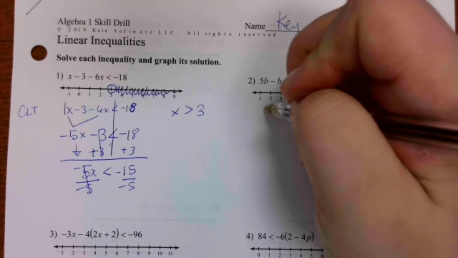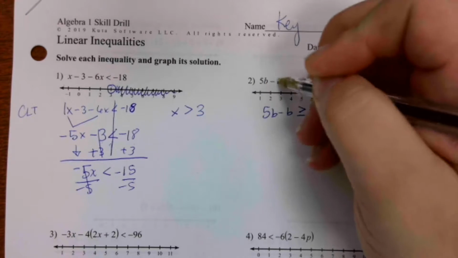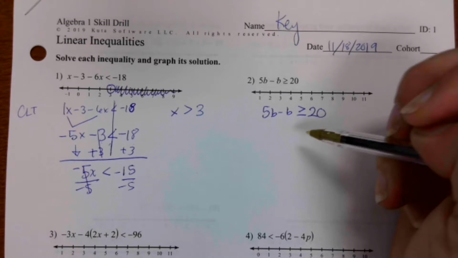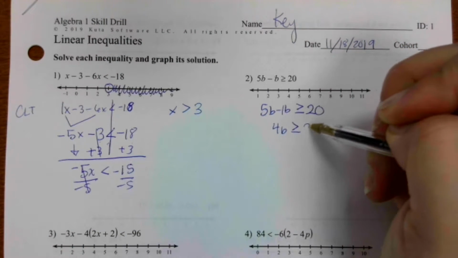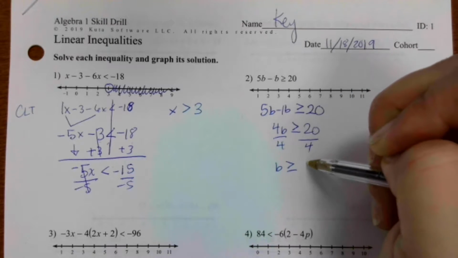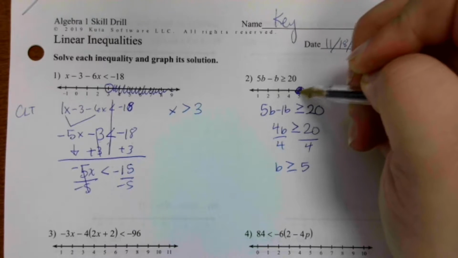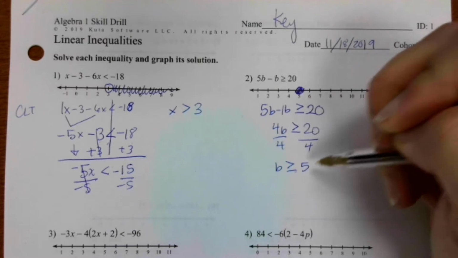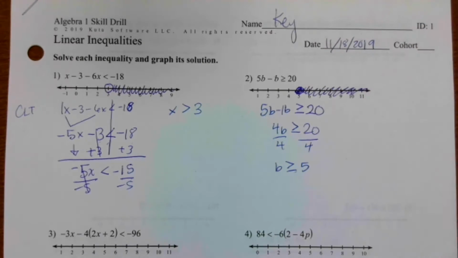Same idea here. Write down your equation. Double check that you've written down all the numbers and the signs. 5 take away 1 is just 4. Divide by 4. We're at 5. Closed circle because it has the equal to or the underline. And again, b is bigger, so I'm going to color to the right.